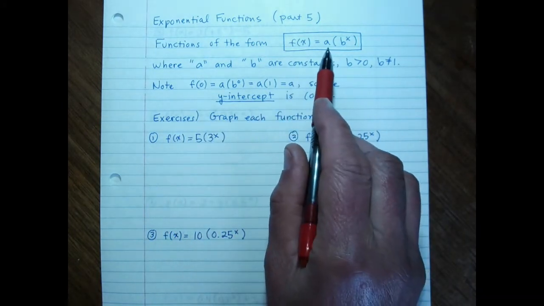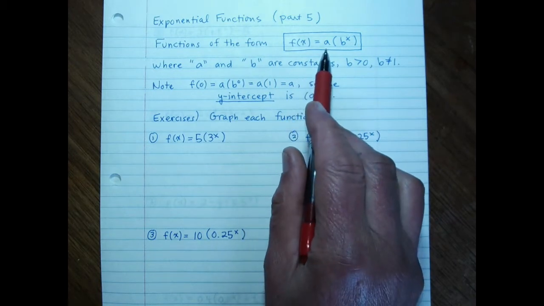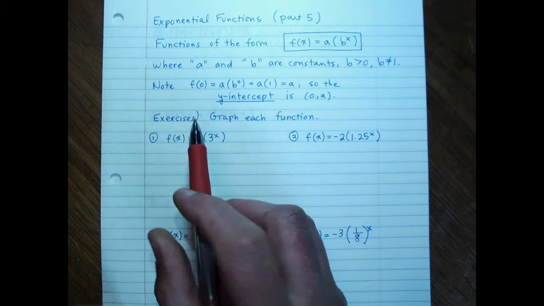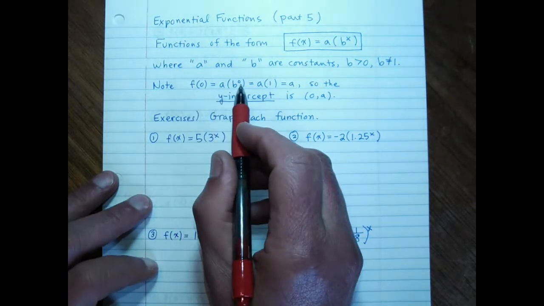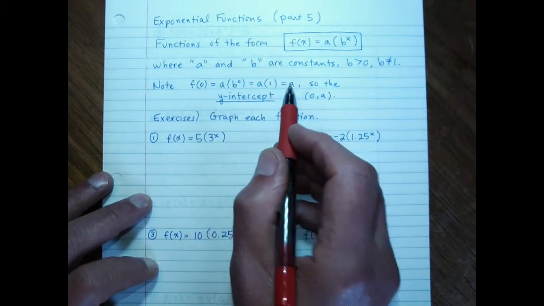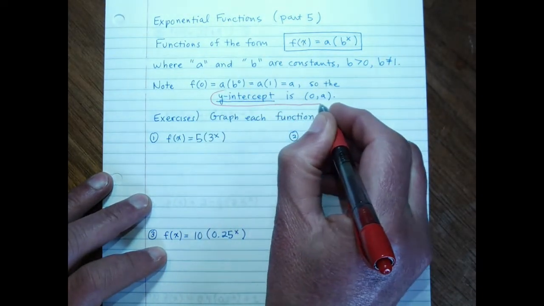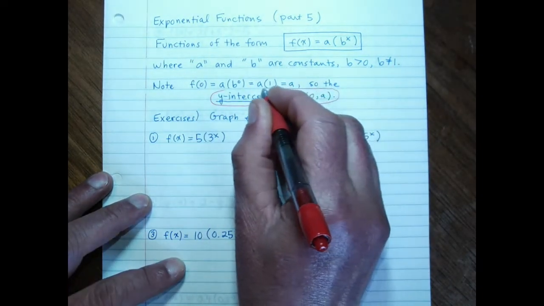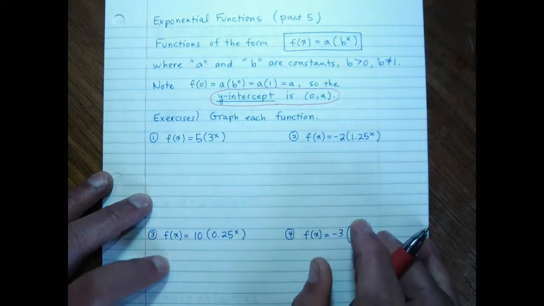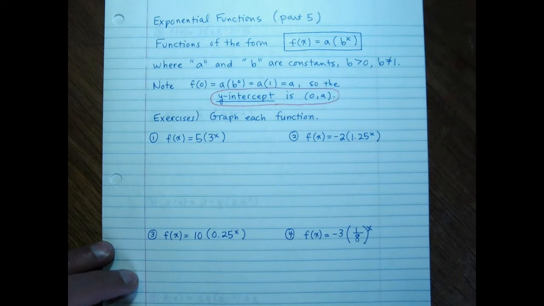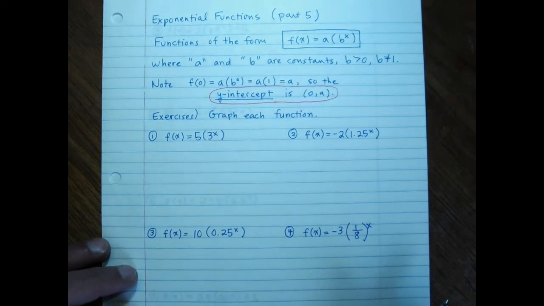The important thing to note here is the effect of a on the y-intercept. If we plug in 0 for x, we get a times b to the 0, which is a times 1, or a. In other words, the y-intercept for this type of function is going to be 0, a. So we see the effect of a in the position of the y-intercept. So let's go ahead and do some graphs of functions of this type.